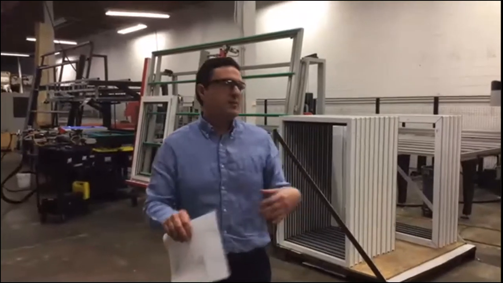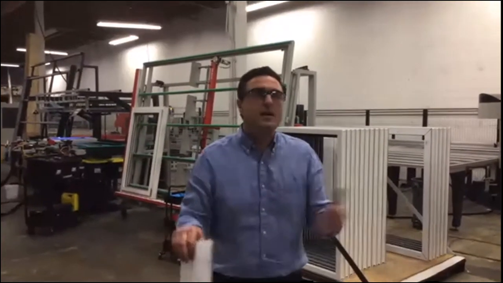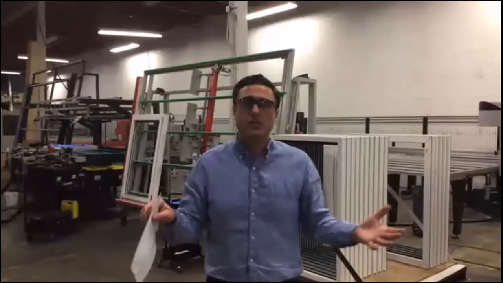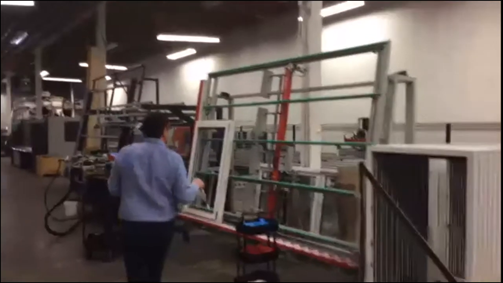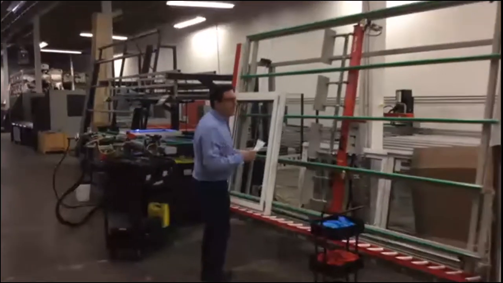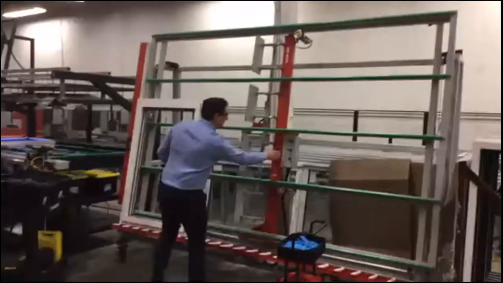We discuss with our clients what the priorities for the glass package are, and we can formulate a glass package that best suits those priorities. And the glass gets put on here in one of our glazing racks. This is one of our glazing stations right here.